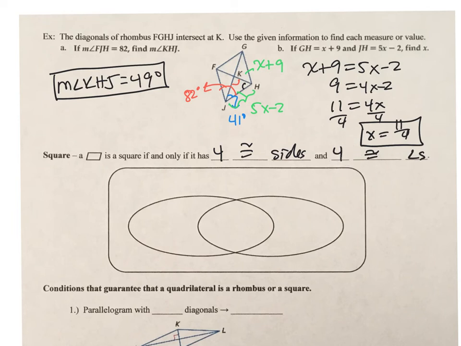Okay, so let's go ahead and use this Venn diagram to kind of summarize all this talk we've had about parallelograms. So I'm going to let this outer shape represent the set of all parallelograms. So let's go ahead and label this as the set of parallelograms. And remember, what makes a parallelogram? The fact that it has 2 pairs of parallel sides. All right? Now, there are some special parallelograms.